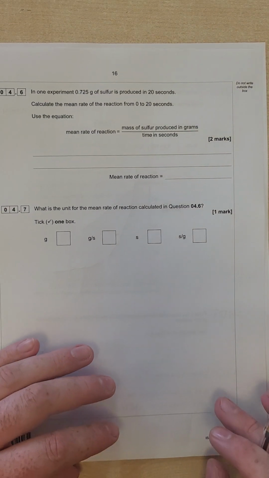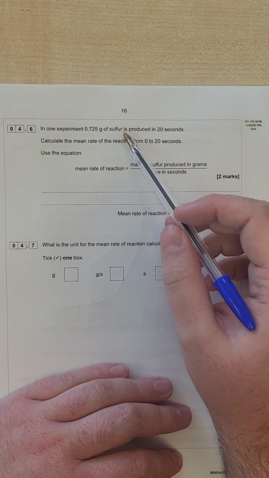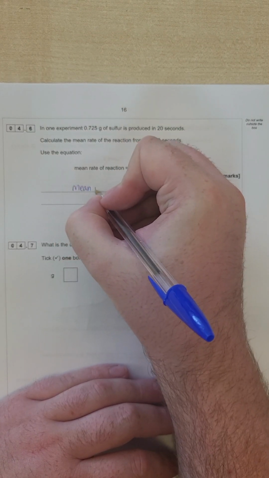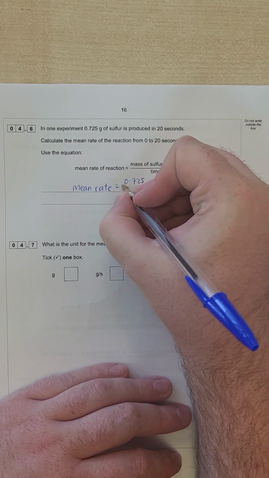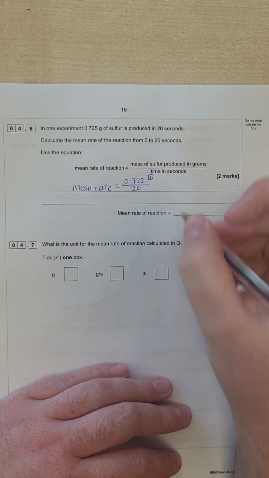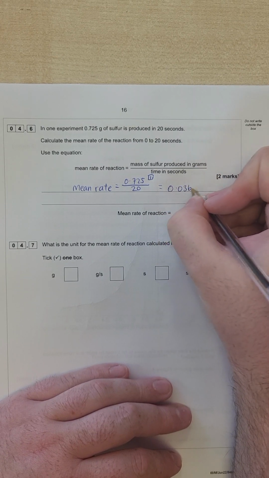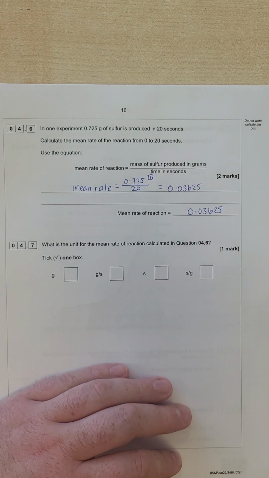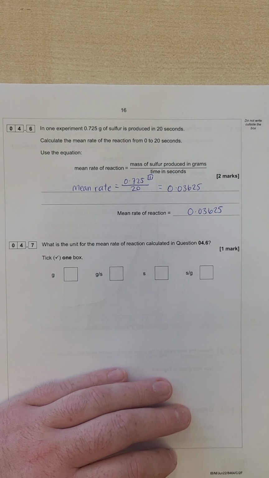Cool. We're still on question 4. We've got a little calculation to do, and it gives us a formula to calculate the mean rate of reaction, and the information we need is in the question. So we get 1 mark for saying the mean rate is equal to 0.725 divided by 20, so that's mark number 1. And mark number 2 is for getting our answer, which is 0.03625. You don't need a unit on this occasion because that's what the next question is. If you gave a unit, that would just be ignored.